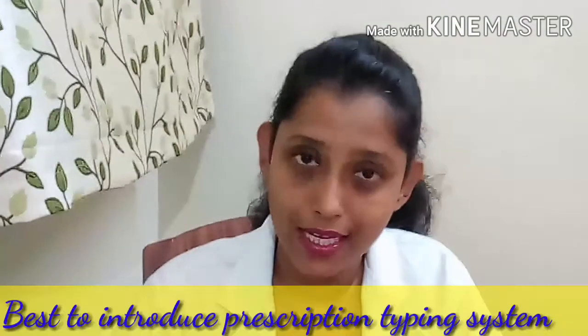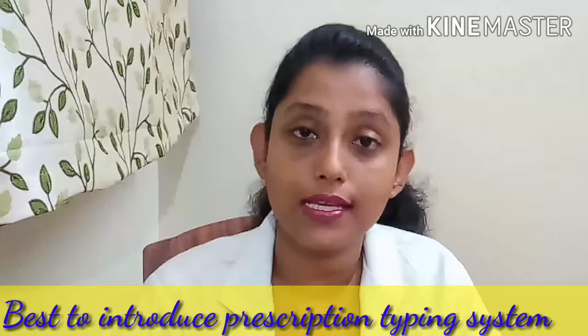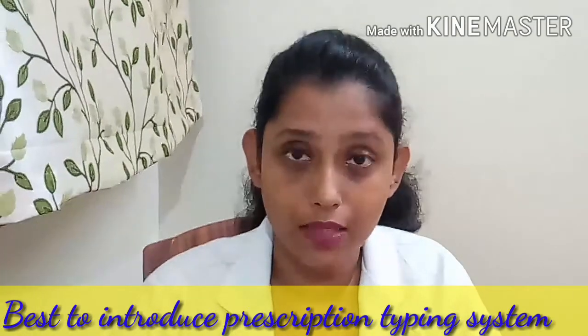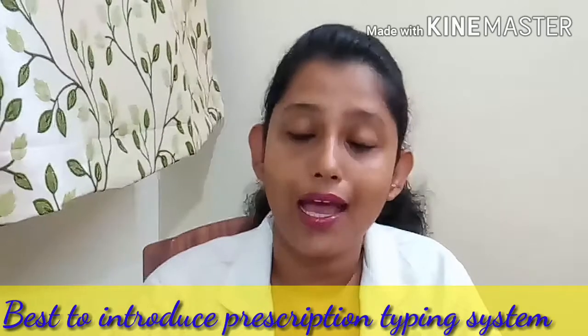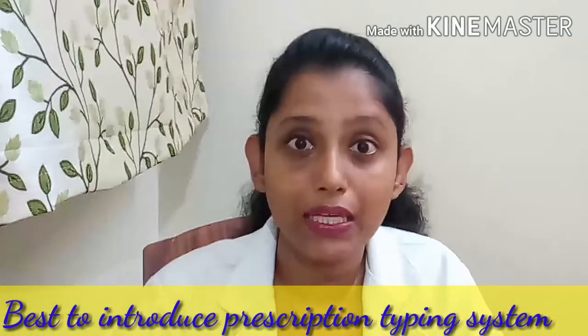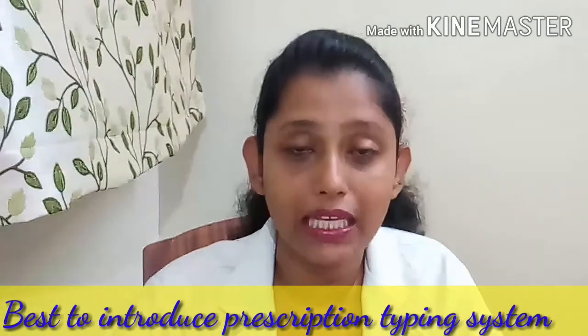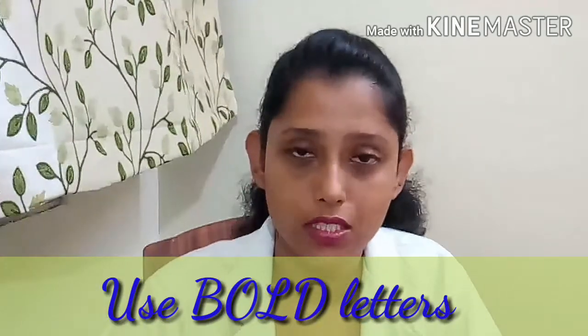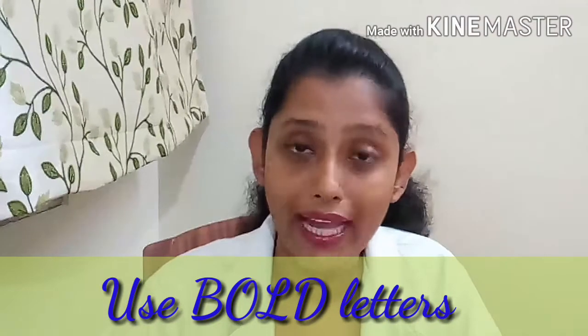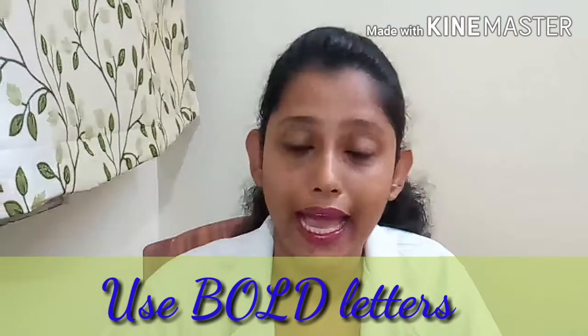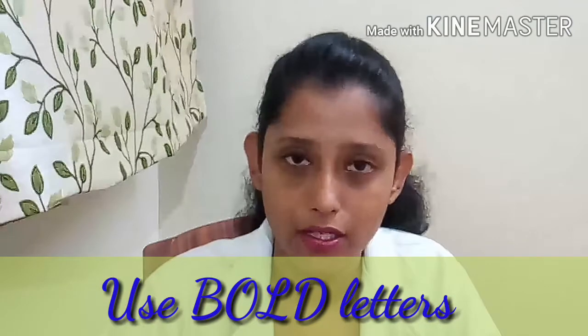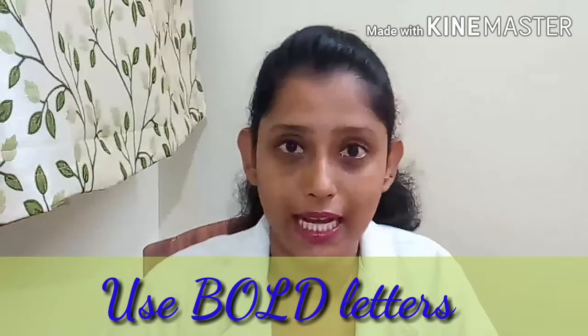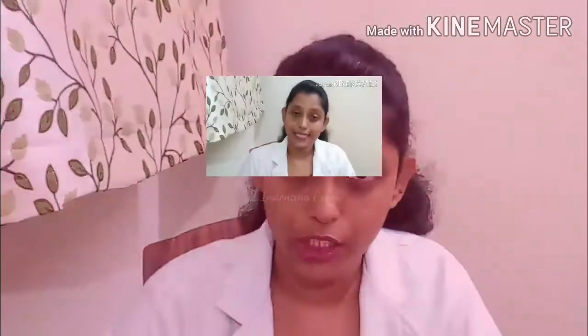It would be best if we could introduce a prescription typing system in an organization in order to prevent typing error while prescribing a drug. Most importantly, use of capital letters or bold letters while prescribing a drug can reduce prescription errors as well as all other types of errors which can cause harm for a patient.